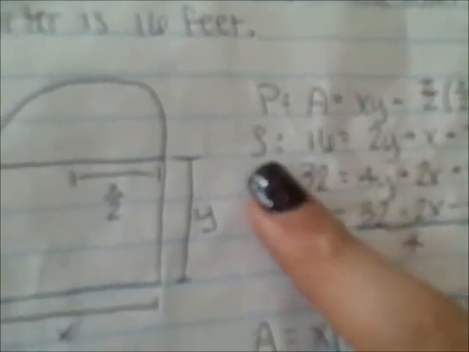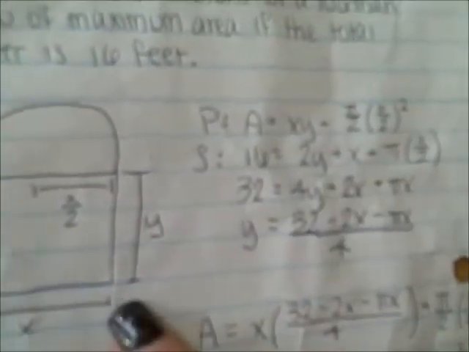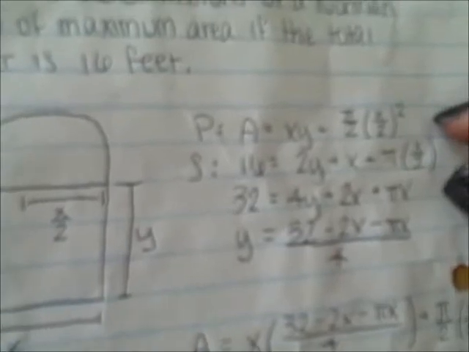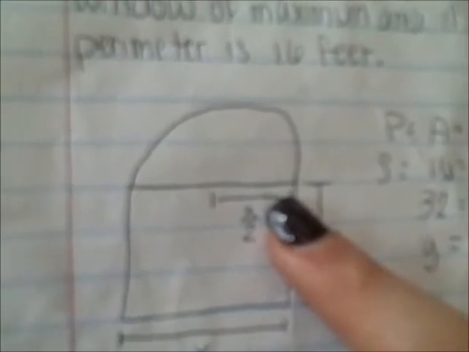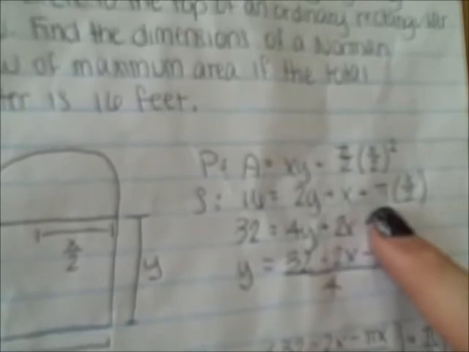So we then have a secondary equation. The secondary equation is going to be the perimeter which was given to us, which is 16 feet, equals 2y, which is two sides here, 2y, plus x, plus pi times x over 2. Now this part that's pi times x over 2 comes from the perimeter of a semicircle. The perimeter of a regular circle is 2 pi r. However, we must divide that in half for a semicircle, so it's just going to be pi times the radius, x over 2.